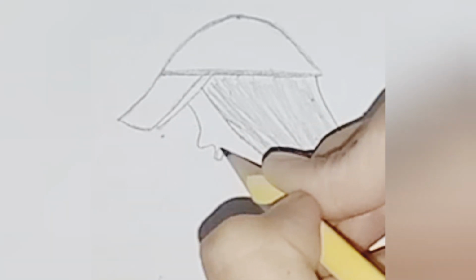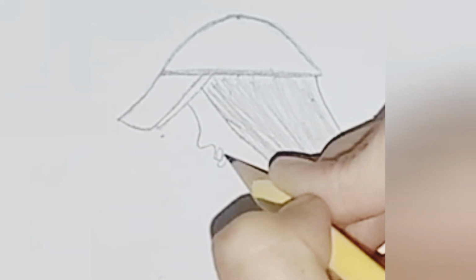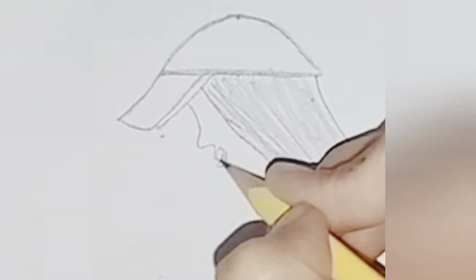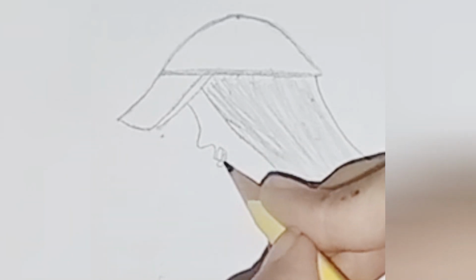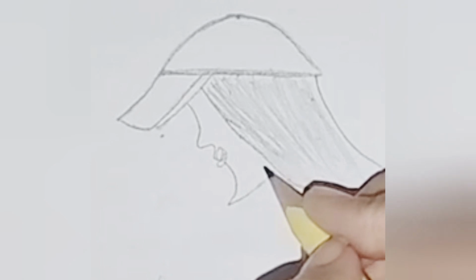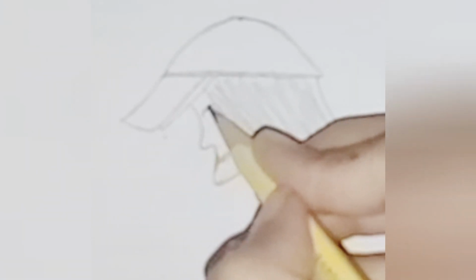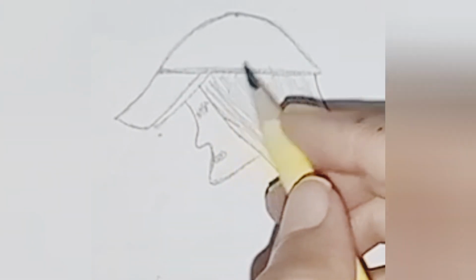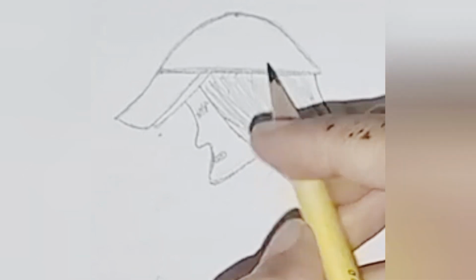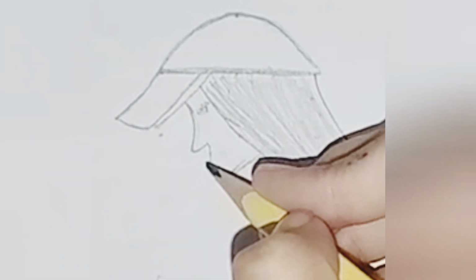Step into the world of artistic expression with Rosie's drawing tutorial. In this special episode, we will embark on a creative journey exploring the captivating persona of a girl with a cap. Follow along as we dive into the intricacies of sketching her features, capturing the flow of fabric, and infusing personality into every stroke.